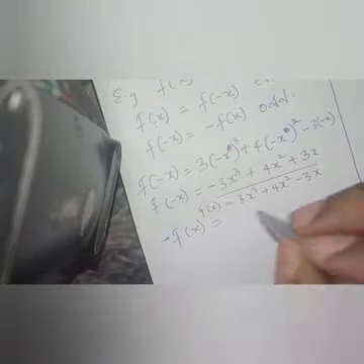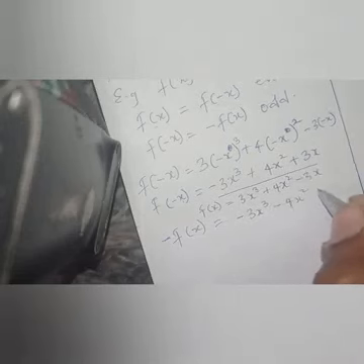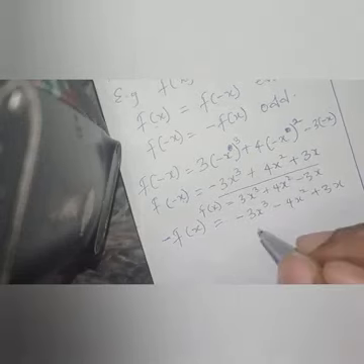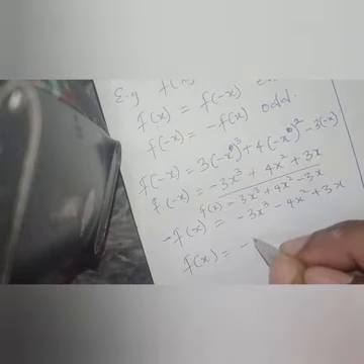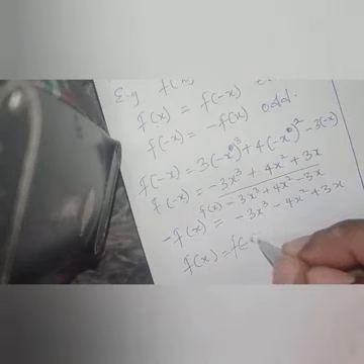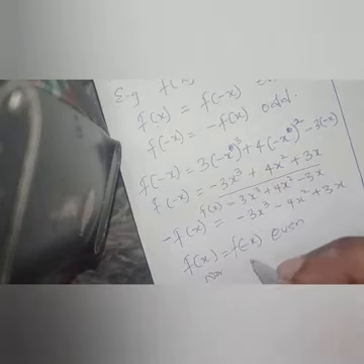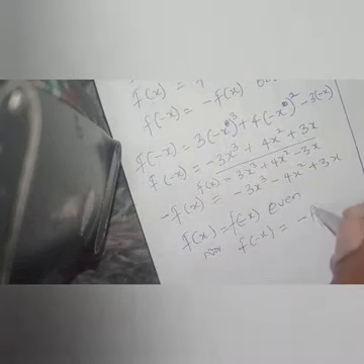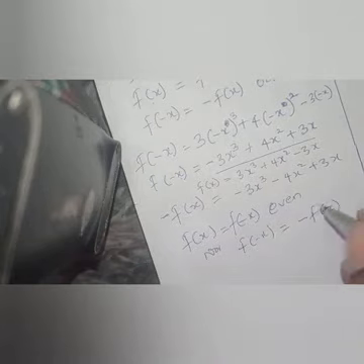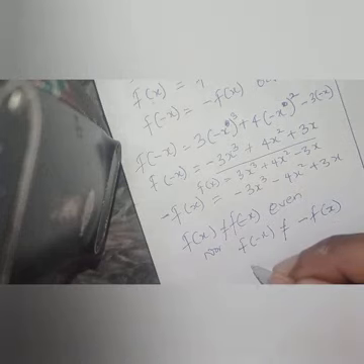So minus f of x would be minus 3x cubed minus 4x squared plus 3x. So if you check, neither is f of x equal to f of minus x, which would be even, nor is f of minus x equal to minus f of x. Can you see that this one is not equal to this and this one is not equal to this? So this function is neither odd nor even.